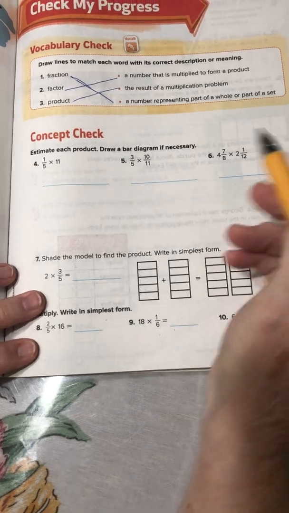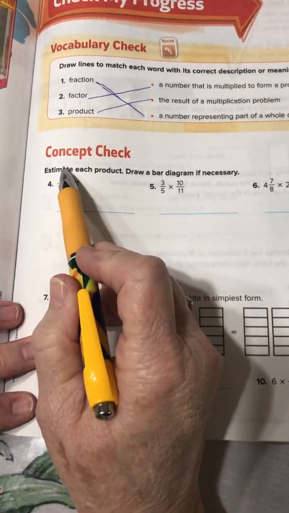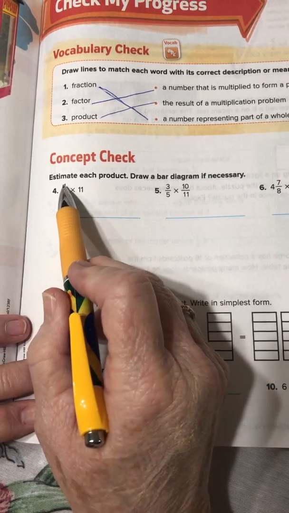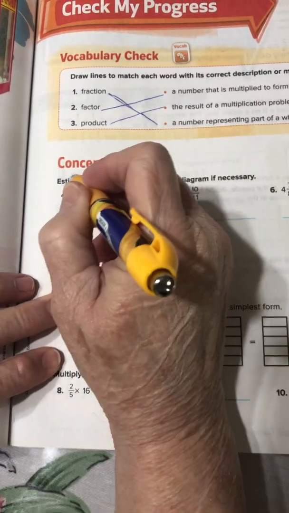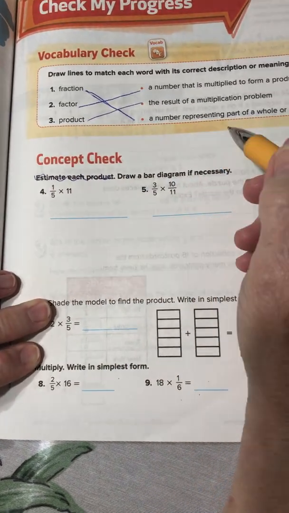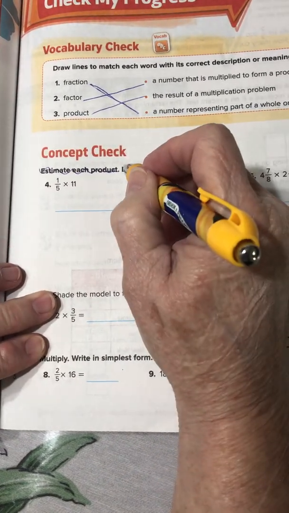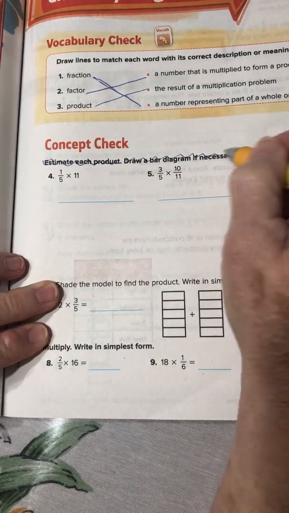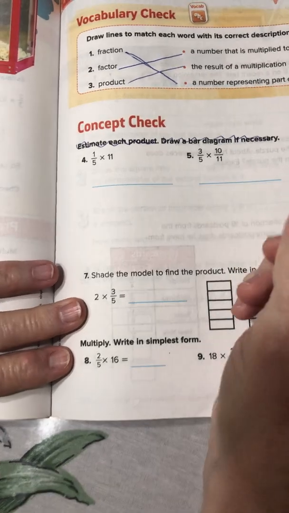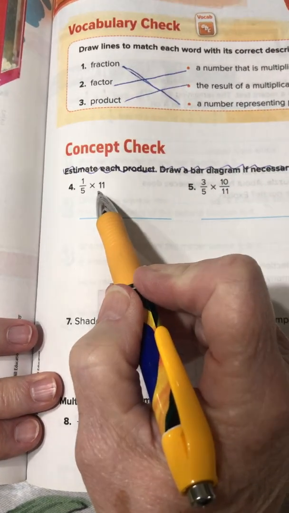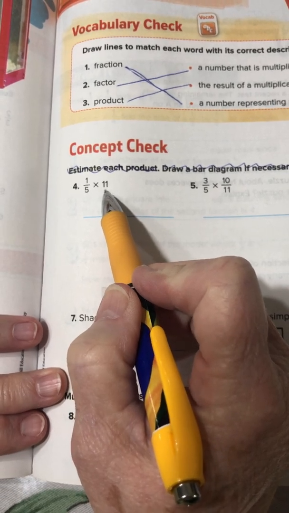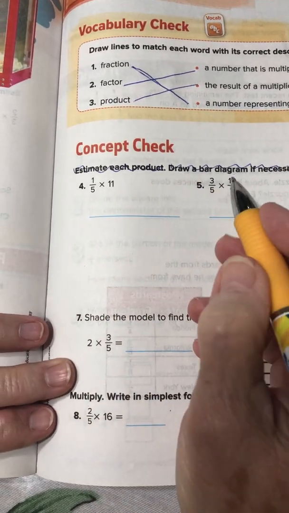So let's look at the next part, concept check. We're checking to see if we know how to work these problems. We're going to cross out estimate each problem, each product, and we're going to cross out draw a bar diagram if necessary. You can draw one if you want to, but you don't have to. So let's get started.